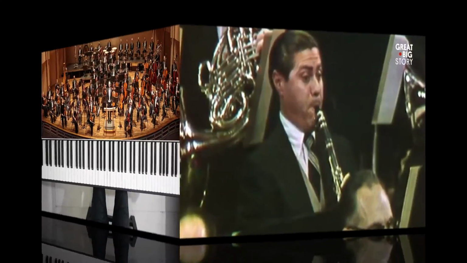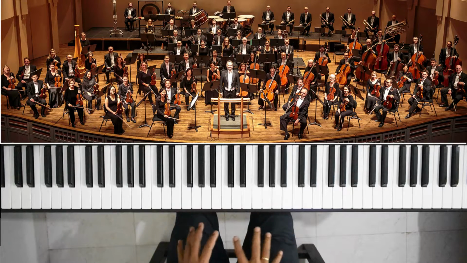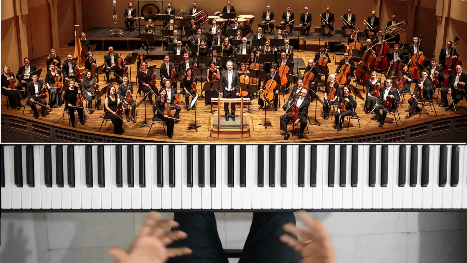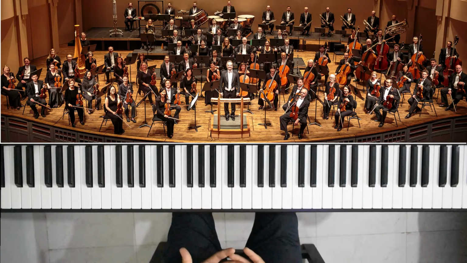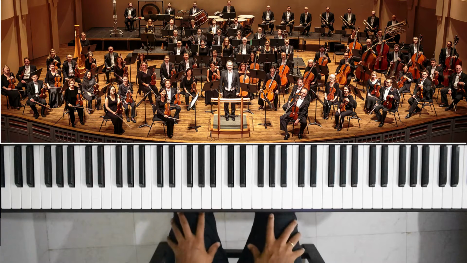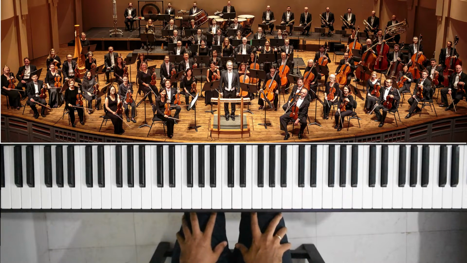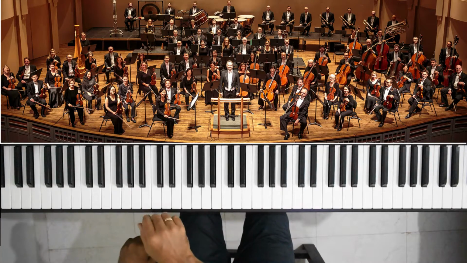The conductor points to each group as the music is playing, and you have to view your piano keys in the same way. Think that you are the conductor, and you have all these orchestra members right in front of you. If you need a cellist or a double bass, then you would call him over here.